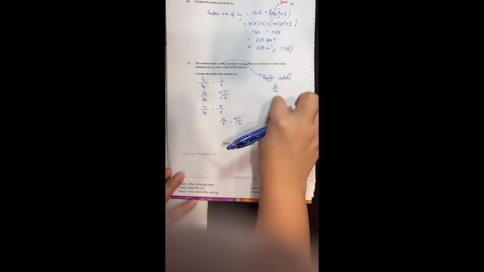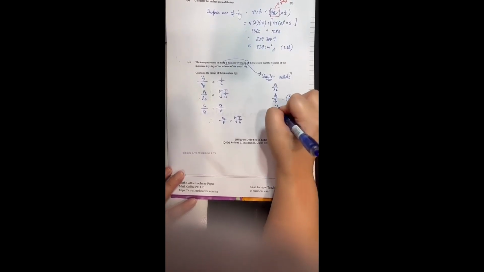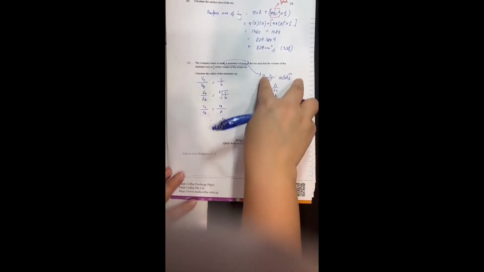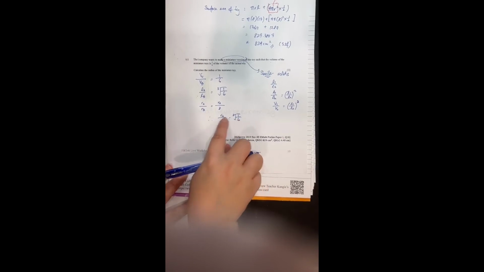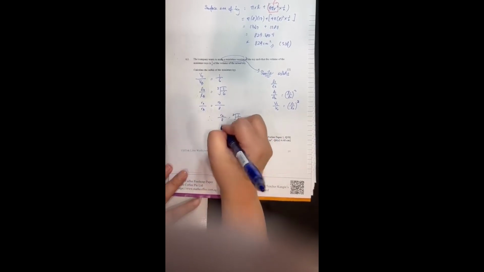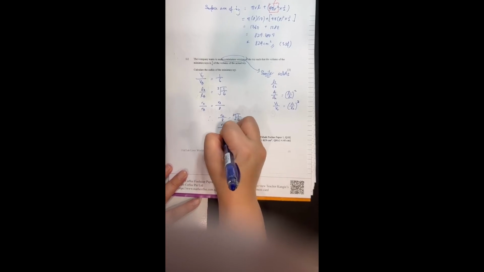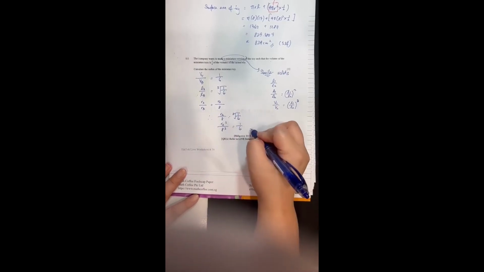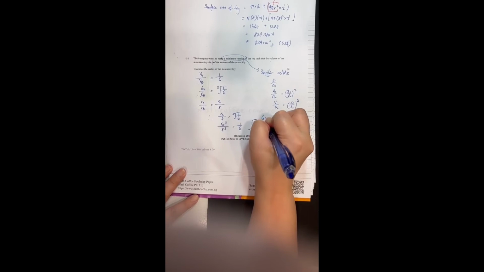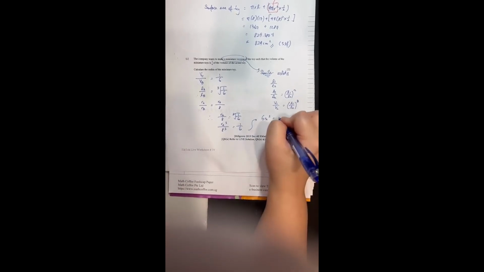So just to recap, we always have the length ratio. Then we have our area ratio, which is the length ratio squared. Then we have our volume ratio, which is the length ratio cubed. With this, we can solve it. So now I'm going to settle the cube root. I'm going to cube both sides. So I have RA cube over 8 cube equals 1/6. When I cross multiply, I will have 6 RA cube equals 512.